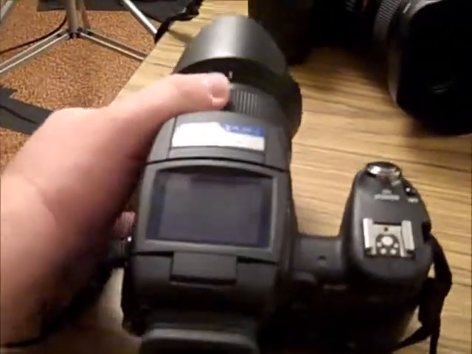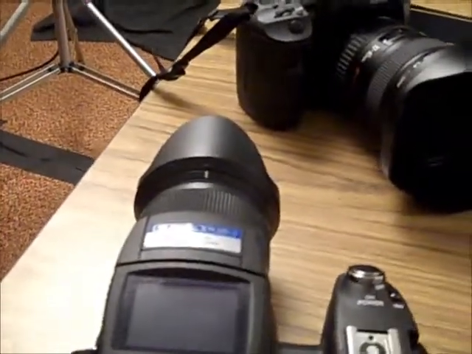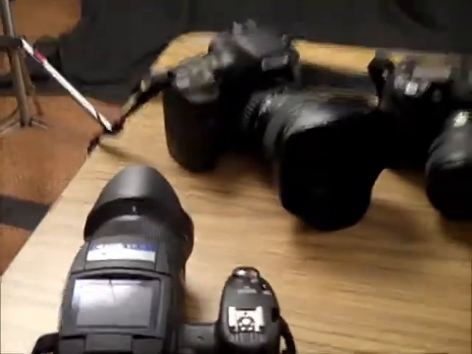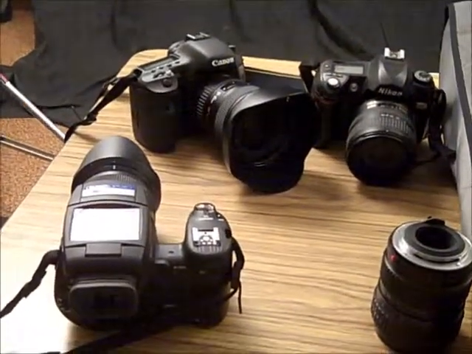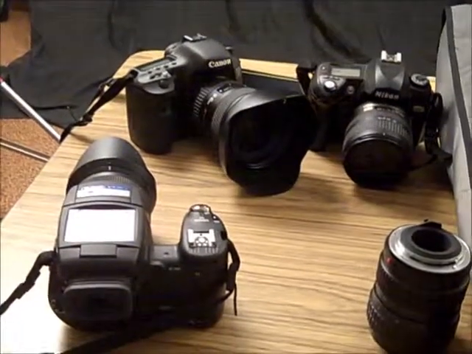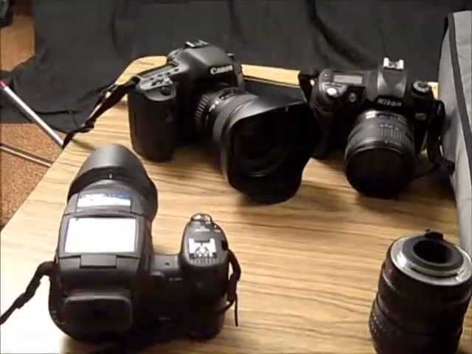Now I want to talk about how to control your aperture, because many of you are going to have consumer level cameras, what we call. Now what you see here, I have a pro camera and a couple of prosumer cameras, and they're all going to function a little bit differently.